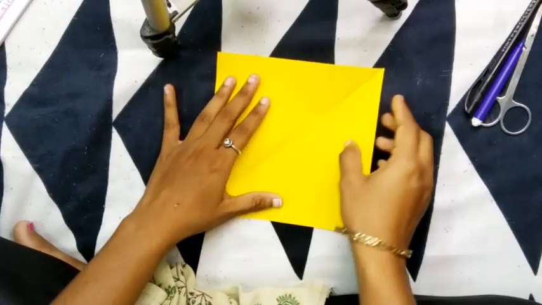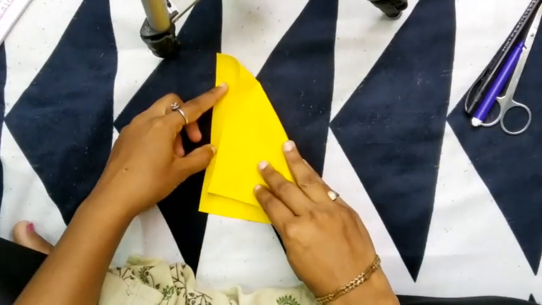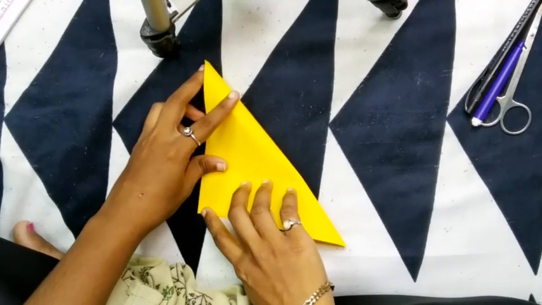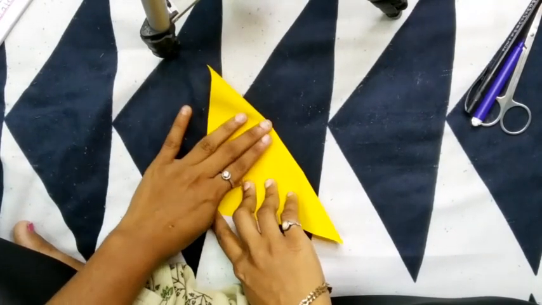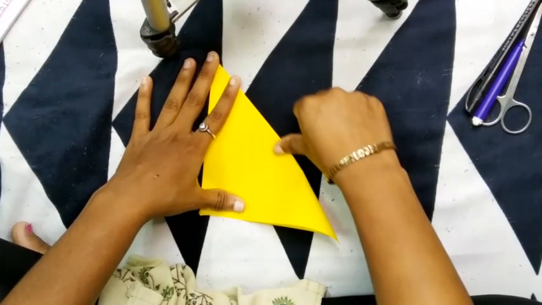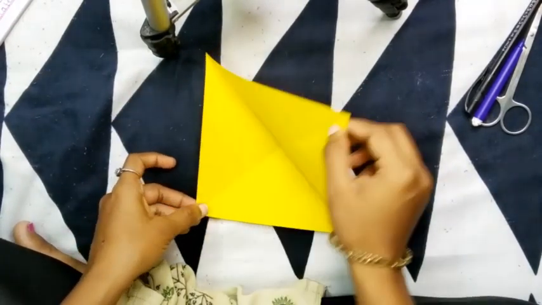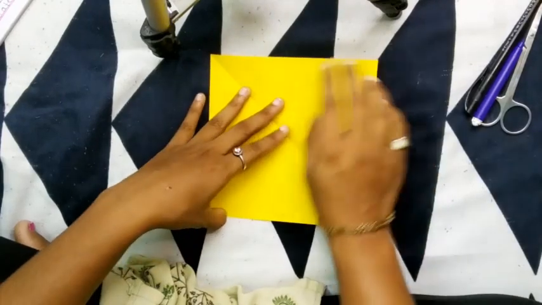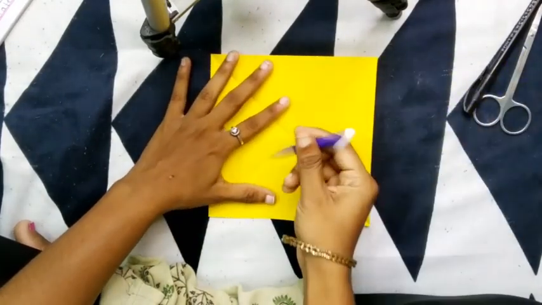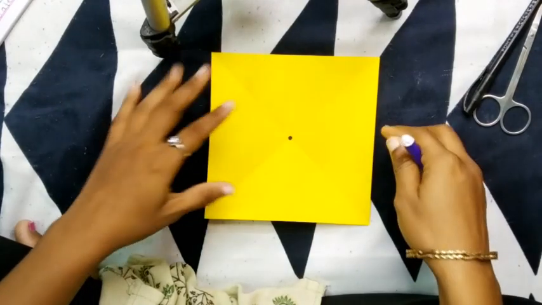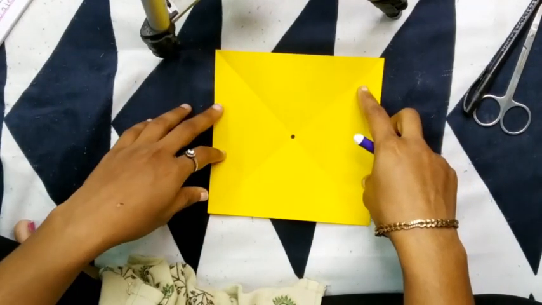Open the folding. You will get the center of the square. Mark that center by using a pencil or pen.